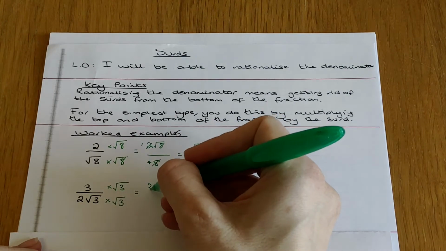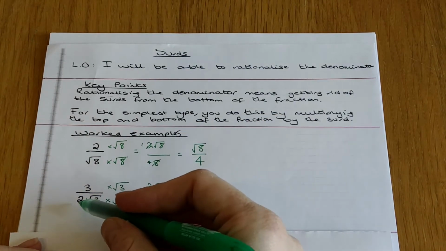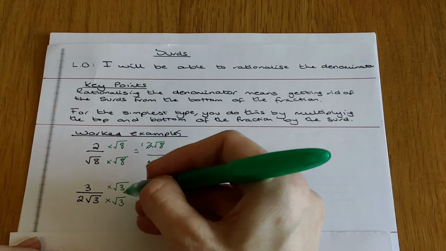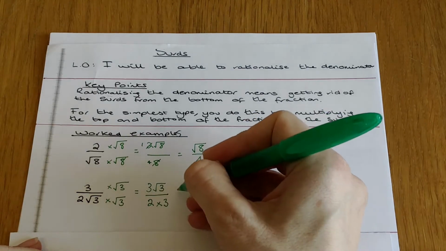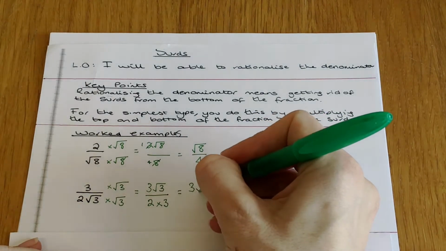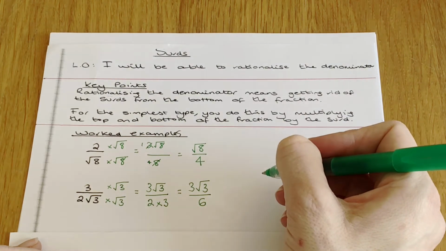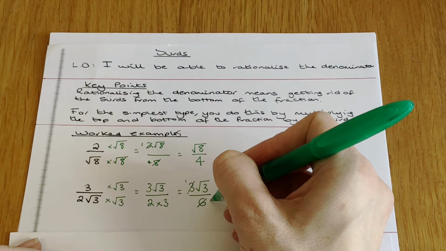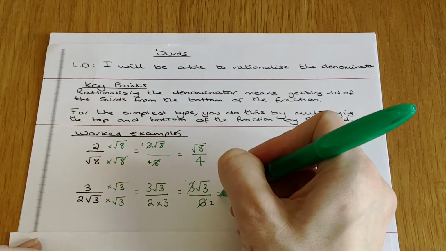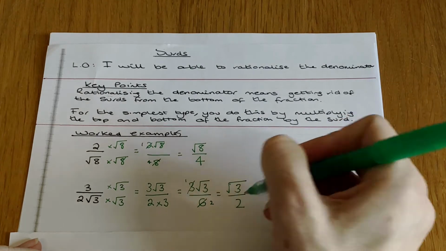So this becomes 3 root 3 at the top, and root 3 times root 3 is 3, so it becomes 2 times 3, which leaves me with 3 root 3 over 6, which would cancel down. 3 goes into 3 once and 6 twice, which becomes root 3 over 2.